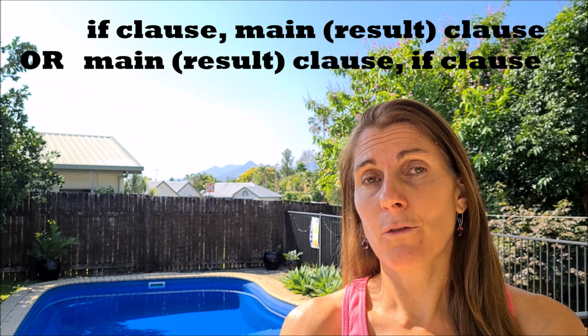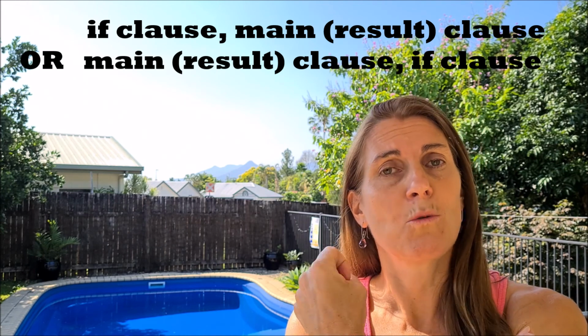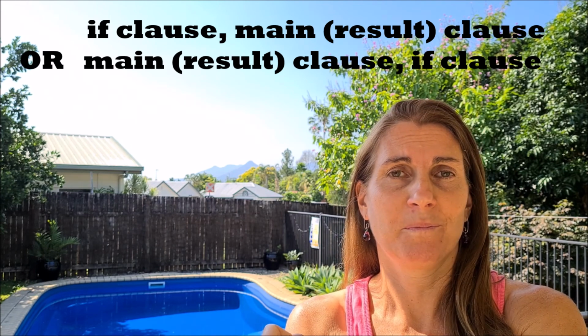Again, both clauses can go either way round. If, then result, or result and if. So let's take a look at some examples of the second conditional in English.